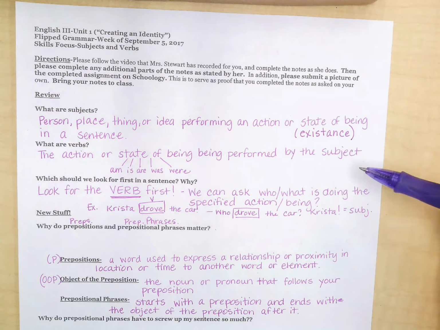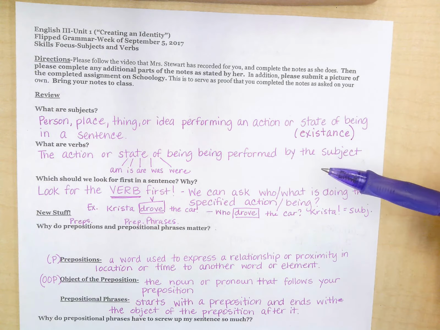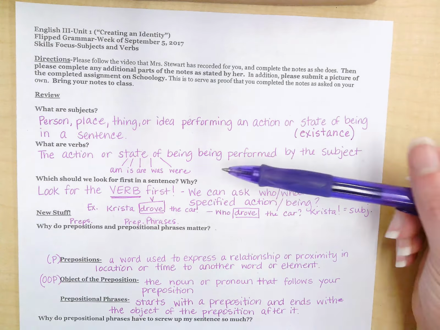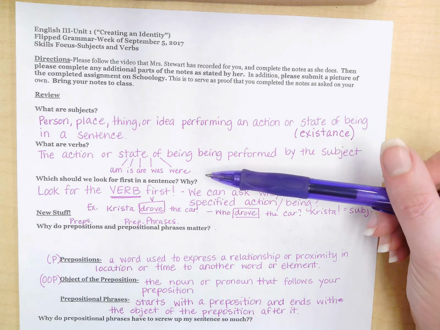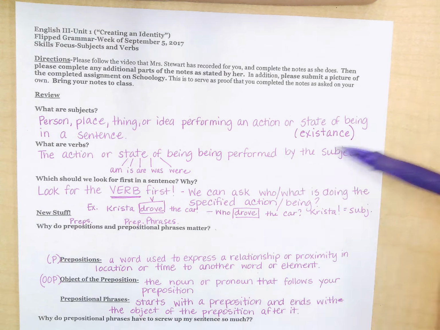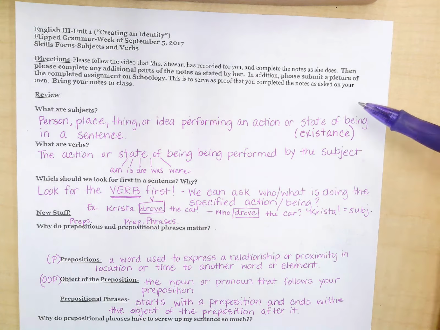To review, what are verbs? The action or state of being performed by the subject. And when we say state of being, we are referring to verbs like am, is, are, was, were, those types of things. Not an action, but an existence.